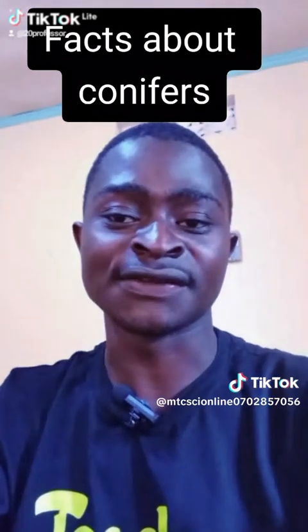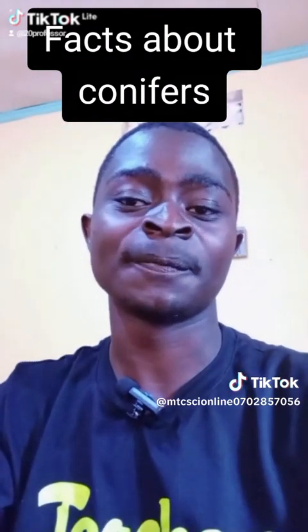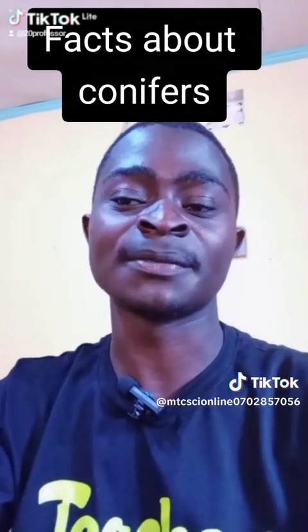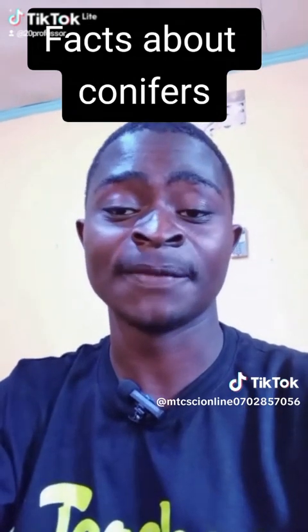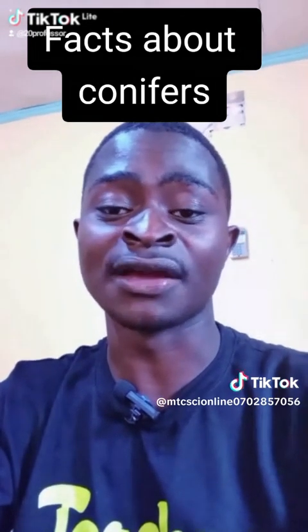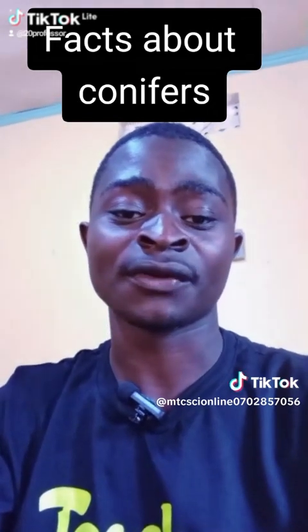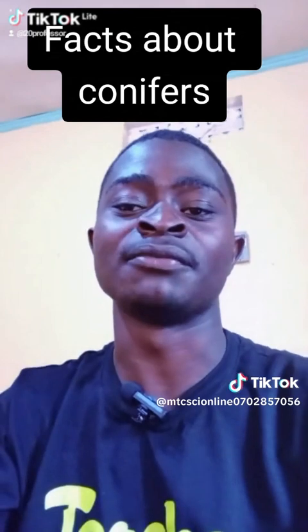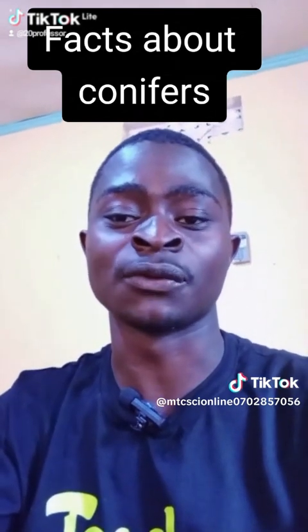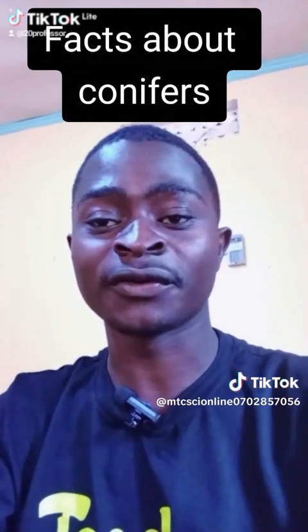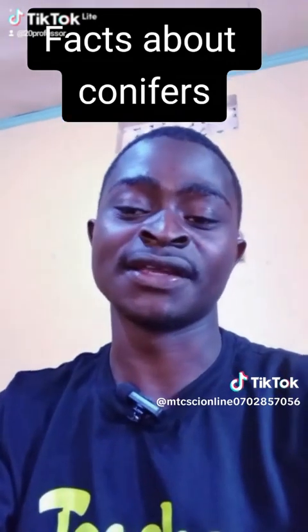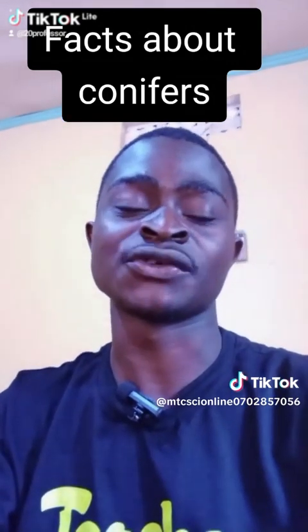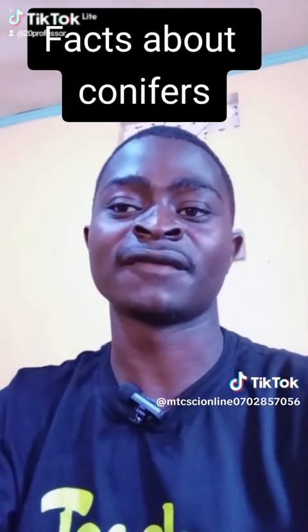So if you get a chance, teach the learners that we have some seed-bearing non-flowering plants, because most of these learners are used to other things, like beans. But let us show them the real science by bringing things into practical. So go and look for it and bring it into class. We said that the conifers are part of the seed-bearing non-flowering plants.